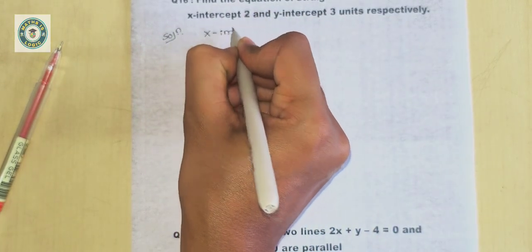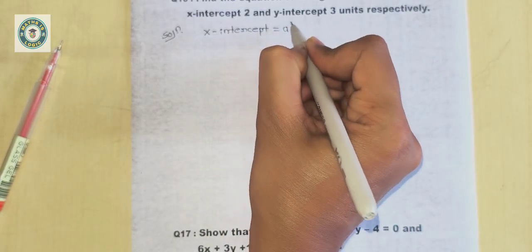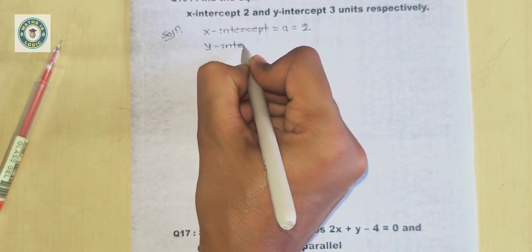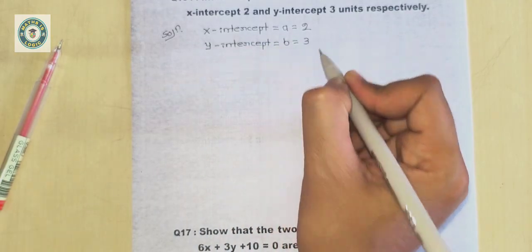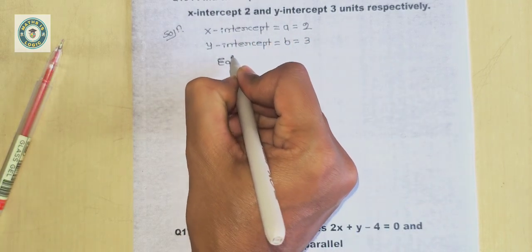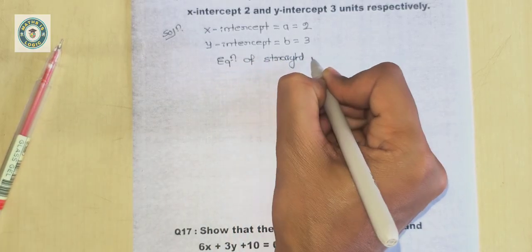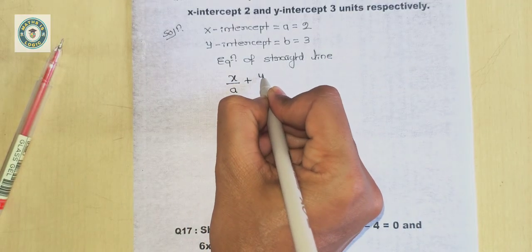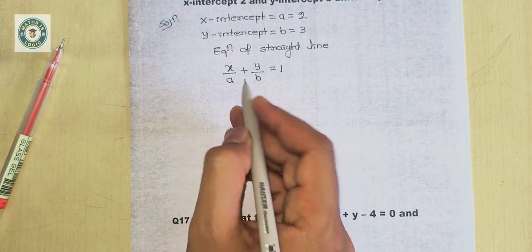Therefore x-intercept. So x-intercept means a value. So how much unit? 2 unit. And next y-intercept, that is b value. How much it is given? 3 unit. So whenever x-intercept a and y-intercept b are given, so that time equation of straight line formula goes to x divided by a plus y divided by b is equals to what here? 1. So next substitute here a and b value.